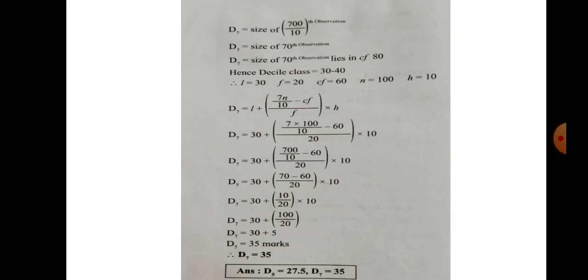So what is the decile class for D7? That is 30 to 40. Understood? Now you have to find the lower limit of that decile class, that is L is equal to 30, frequency is equal to 20. Take the cumulative frequency of the preceding class, that is 60. N is equal to the total frequency 100, and h stands for the class size, that is 10.